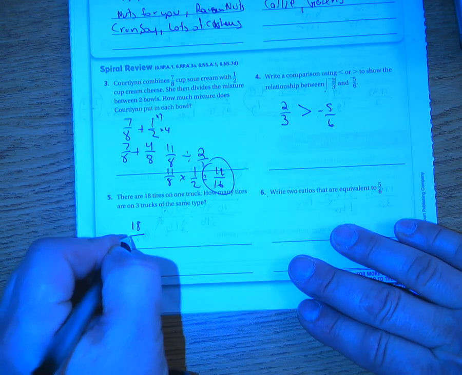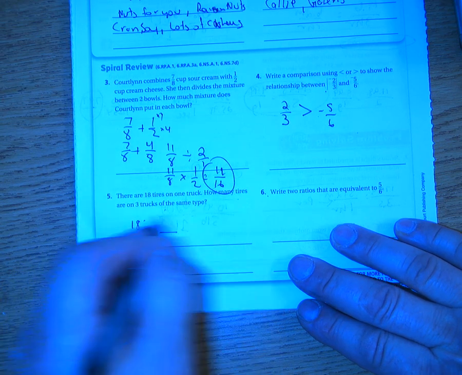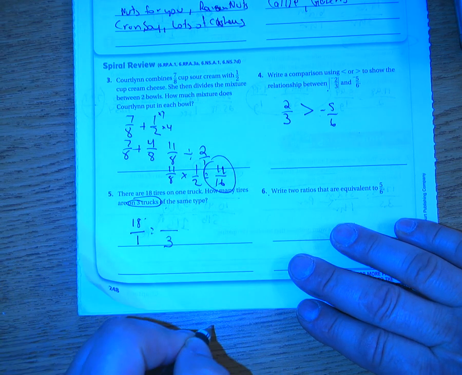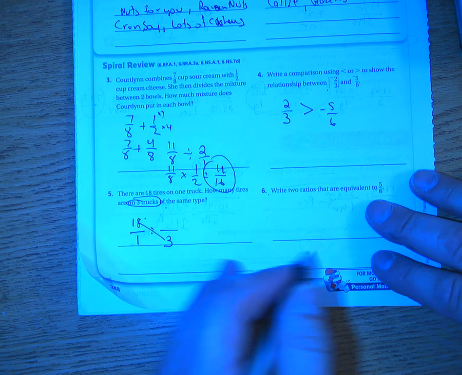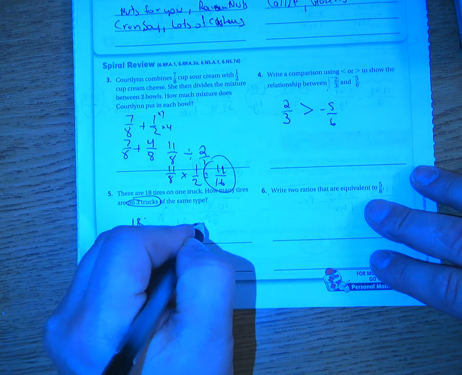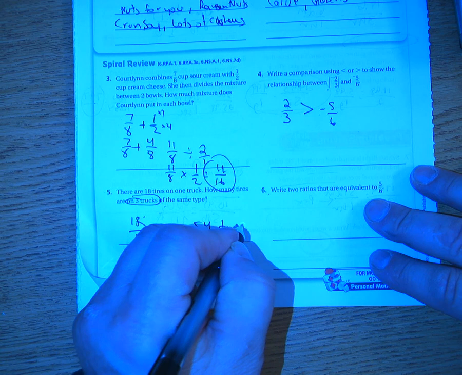18 tires on 1 truck. How many tires on 3 trucks? Cross multiply and divide. You end up with 54 tires.